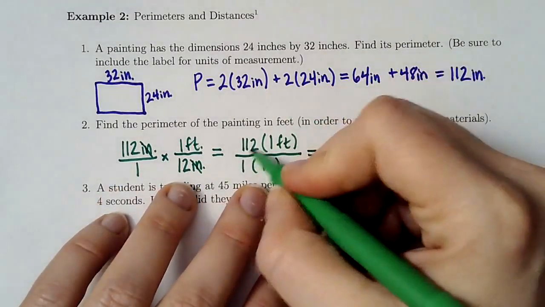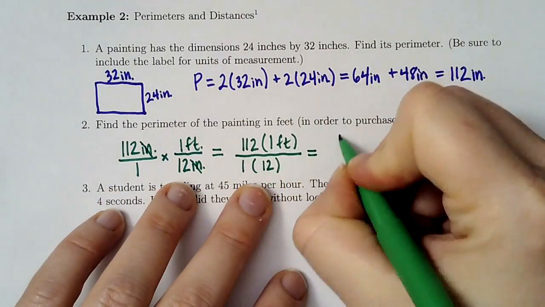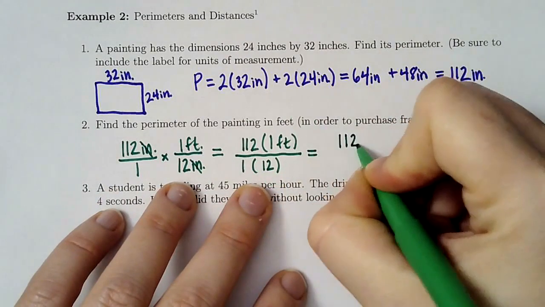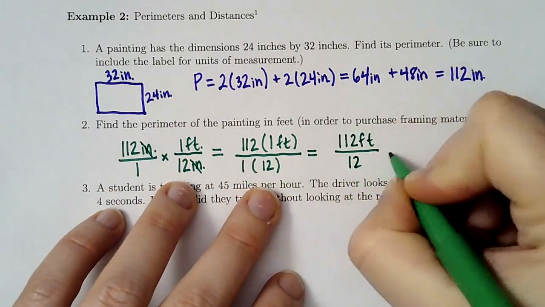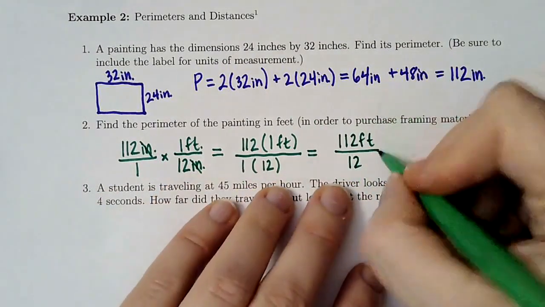So 112 times 1 foot is 112 feet, and 1 times 12 makes 12.